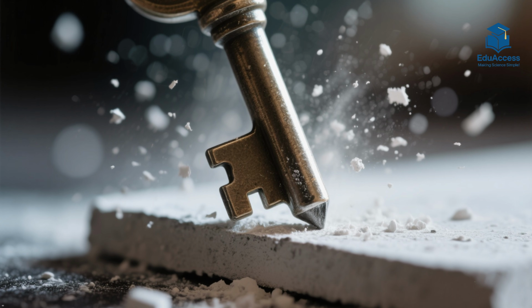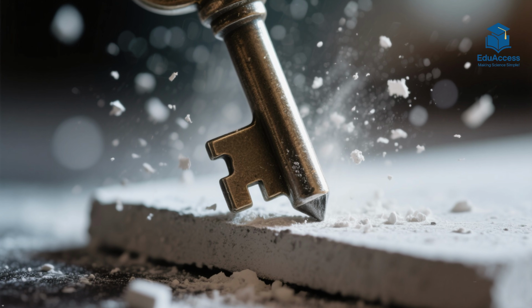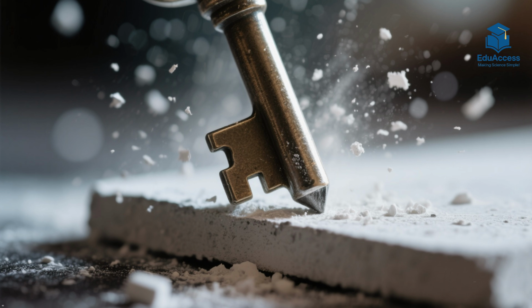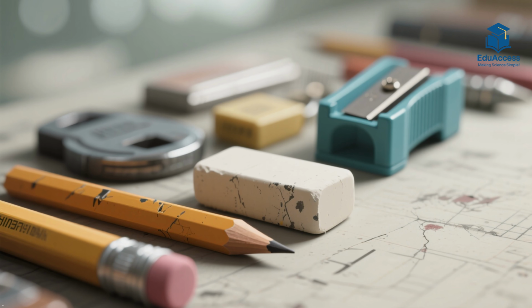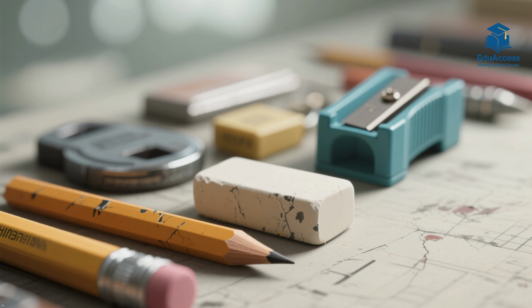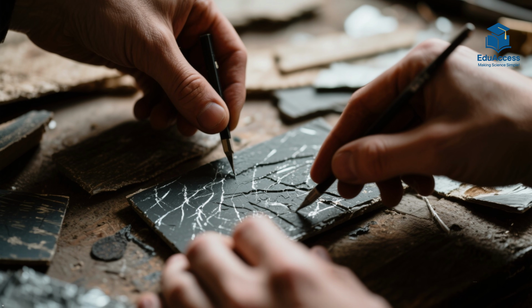That material is softer. Try scratching chalk with this key. You can scratch it, so chalk is softer than the key. You can also scratch other things like your pencil, erasers, and sharpeners. Try it and see how many marks you can make.